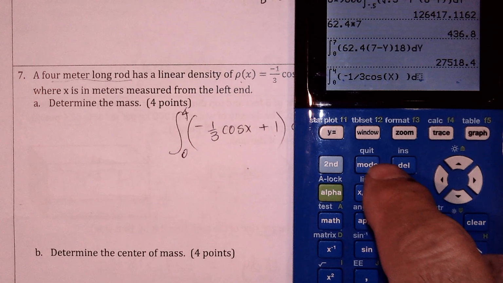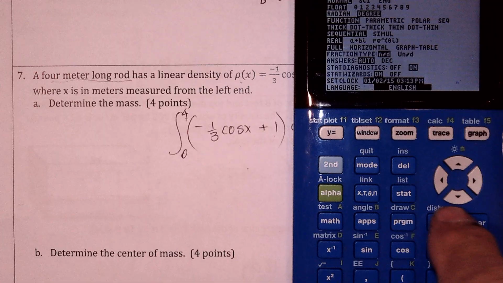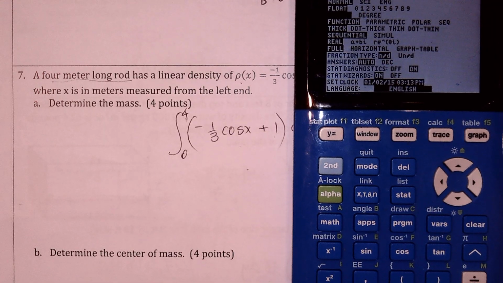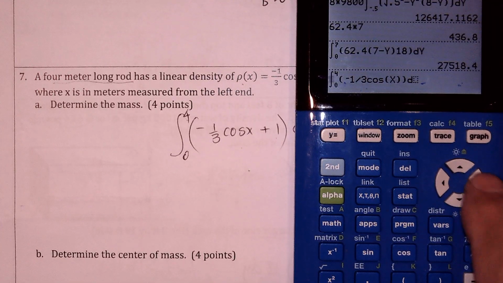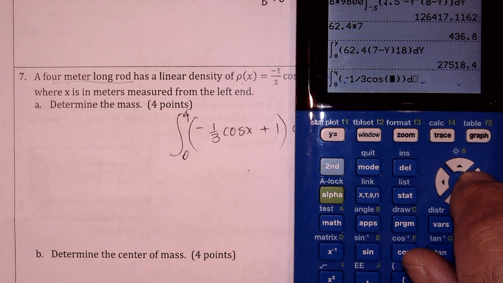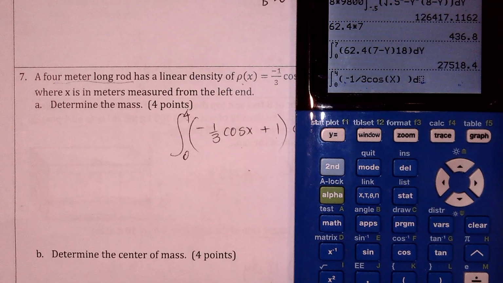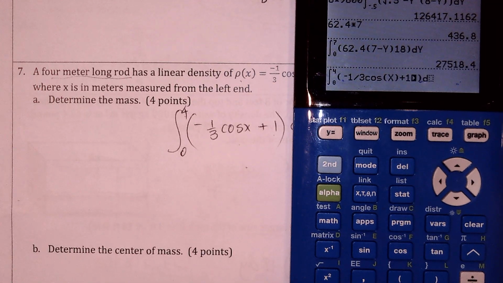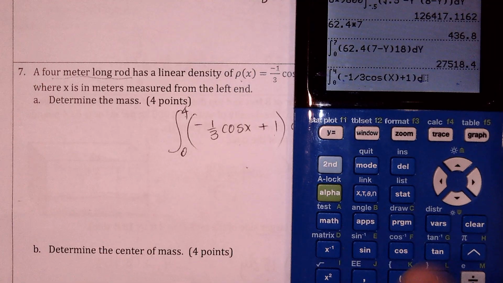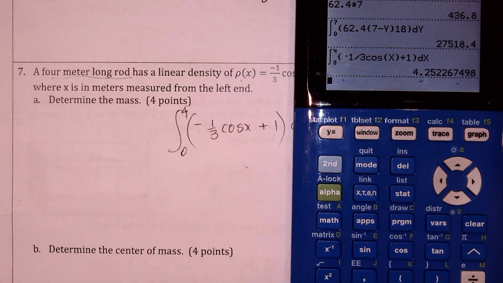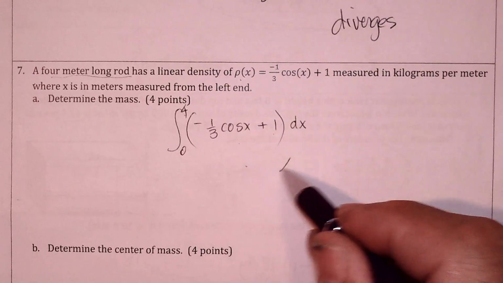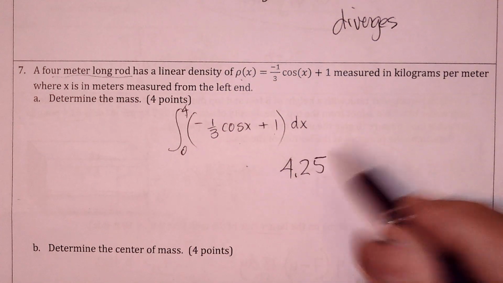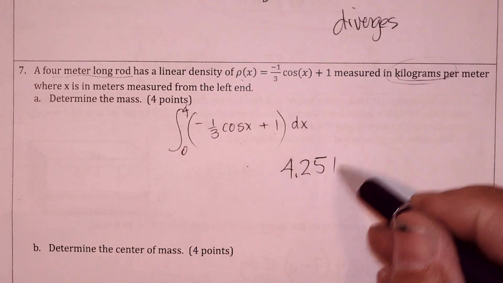Ooh, cosine. I better make sure my mode is in radians. Oh, it's not. Enter. Plus 1 dx. And I get a total mass of 4.25 kilograms.